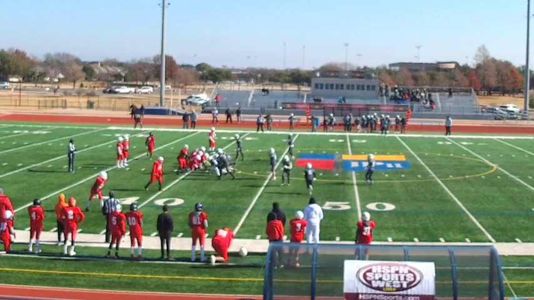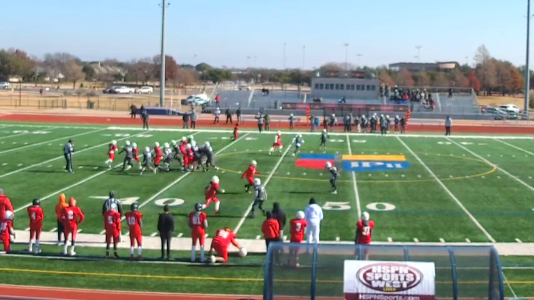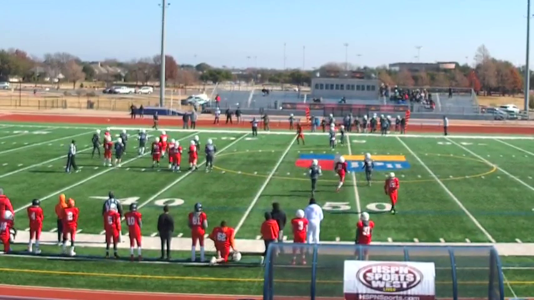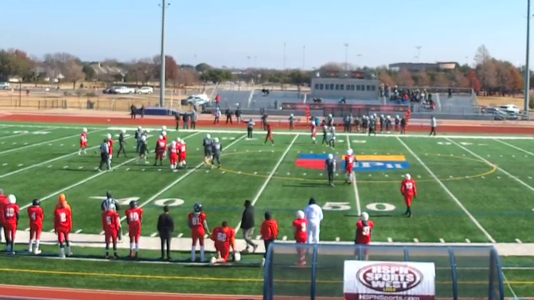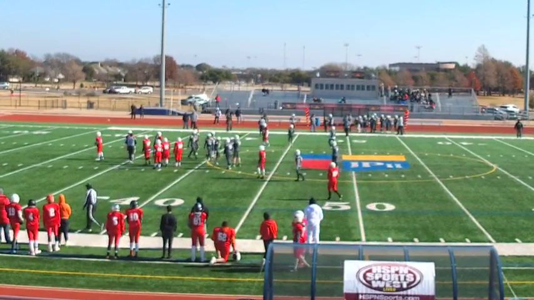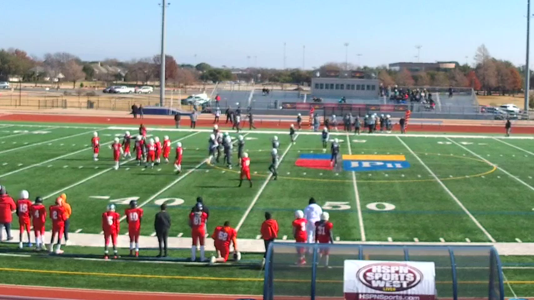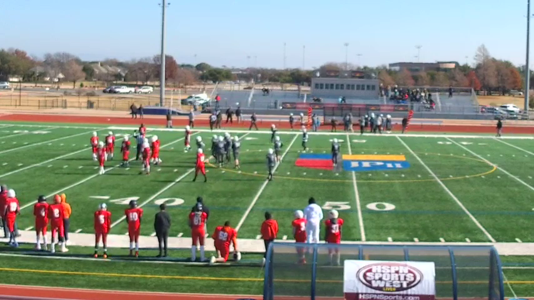And here we are in the second half. North Texas with the football. They're going to go a 2-by-2 formation. Oh, there's penetration right away, but there's also movement. Yeah, false start. False start on the offense. They're moving back 5. It'll be second down and 20.